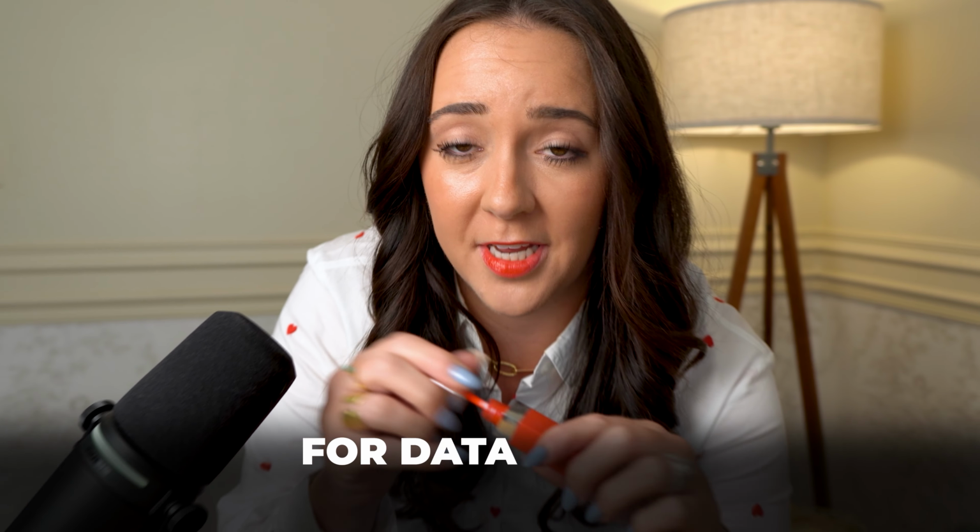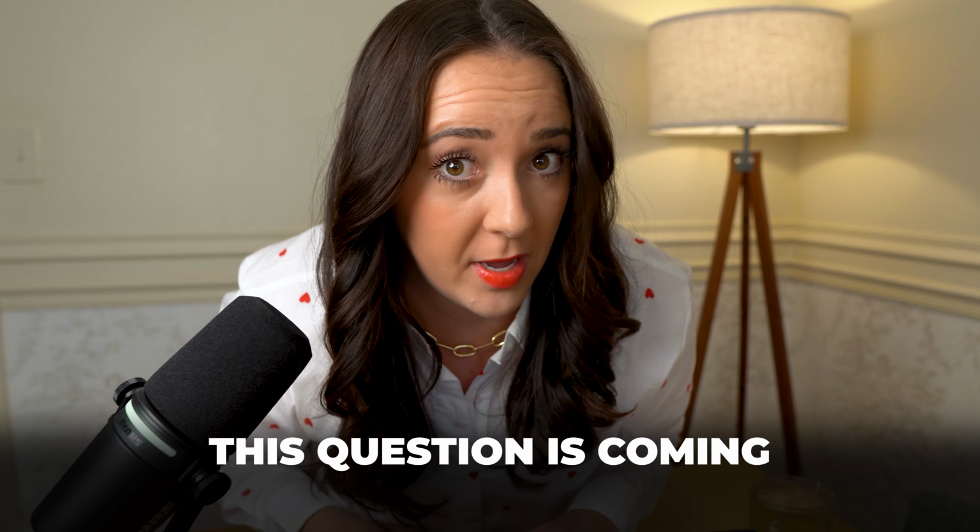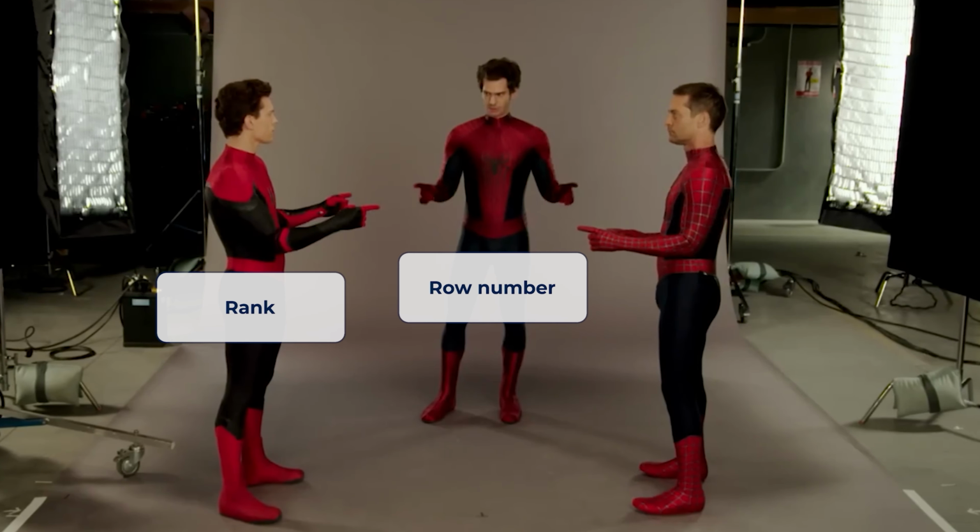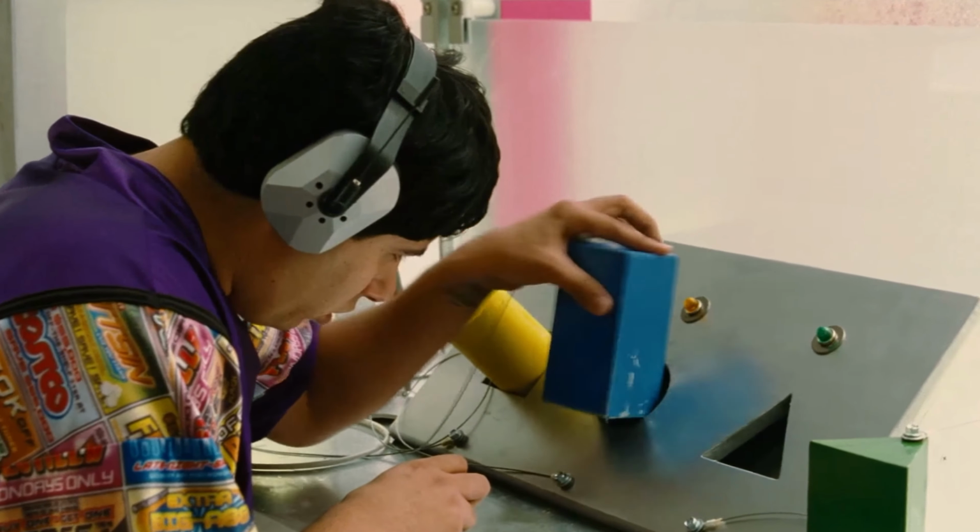If you're interviewing for data roles, then you know this question is coming. What's the difference between row number, rank, and dense rank? And if you don't know the answer or you hesitate, red flag. You're not gonna get the job.